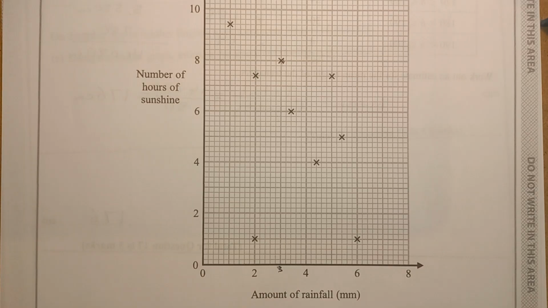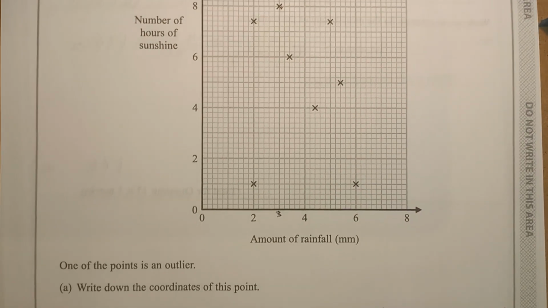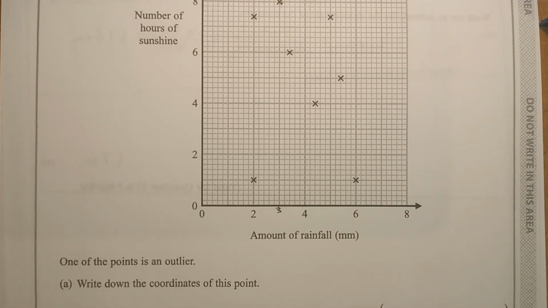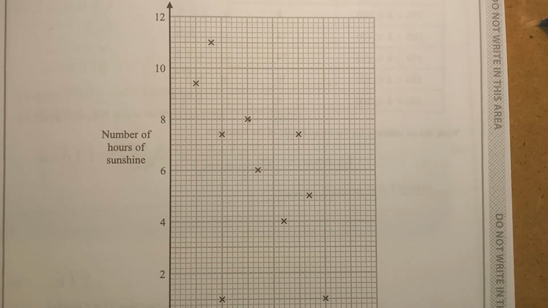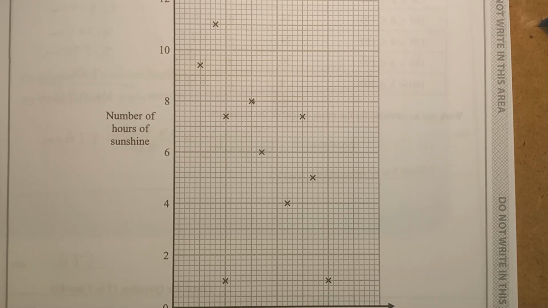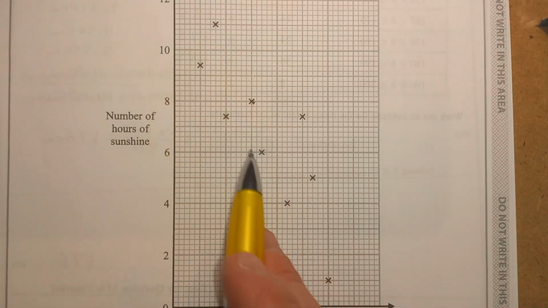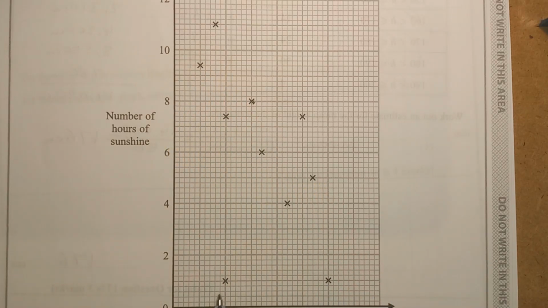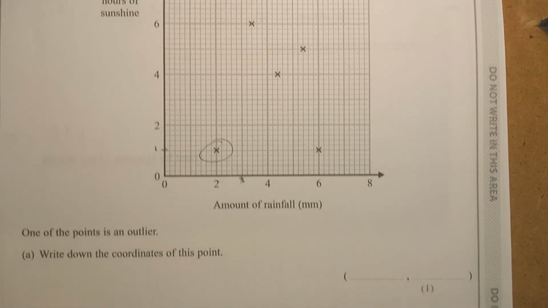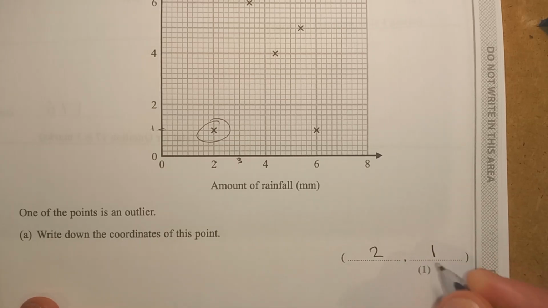But we've got 10 different towns on here. We're told one of the points is an outlier. Write down the coordinates of this point. An outlier means it doesn't really fit the same pattern as all the others. These seem to be fairly clustered together. This one looks a little bit odd, so that's going to be our outlier. The coordinate will go across first, so we've got 2, and then along, so that would be 1. So the coordinate would be 2, 1.